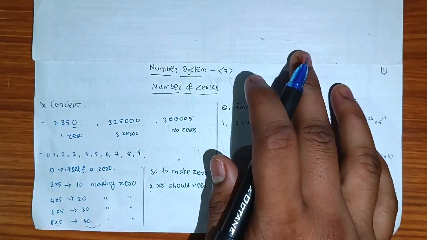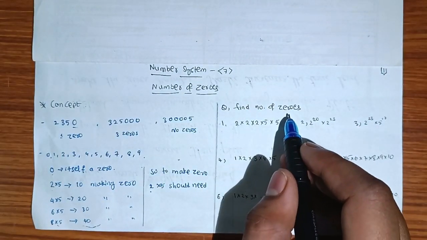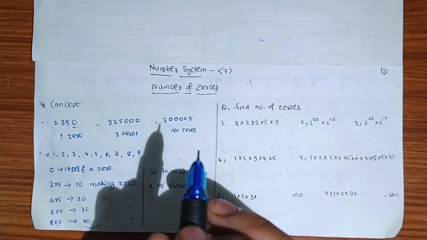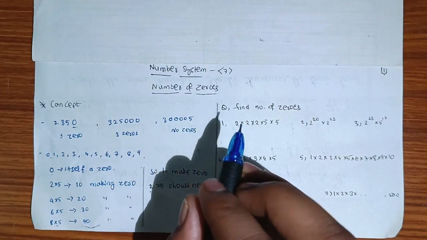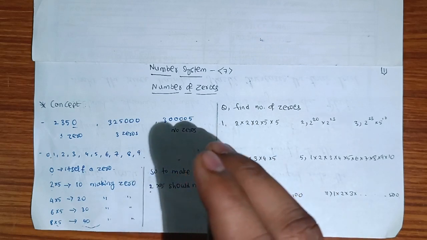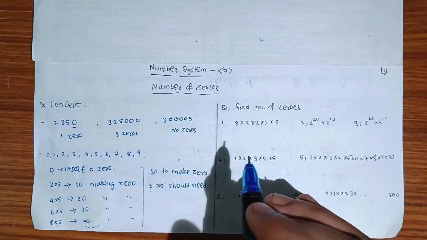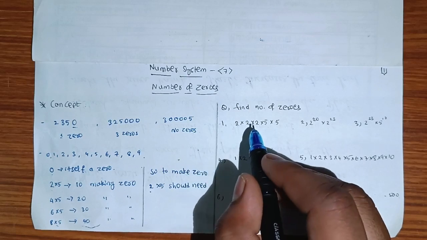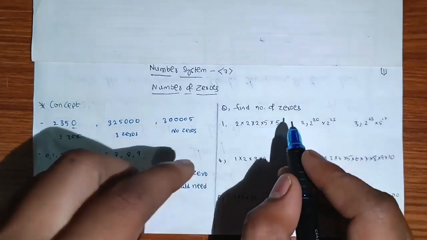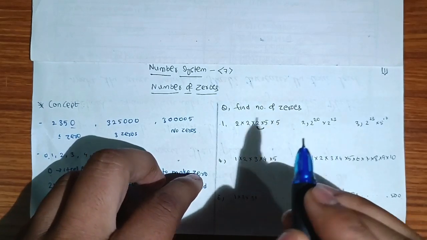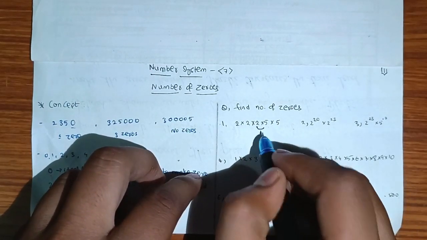Find the number of zeros. What we discussed is that if we have the pair 2 and 5, then that many zeros we are going to have. Let us see this question: 2 cross 2 cross 2, 5 cross 5. By this 2 we can form 1 zero.